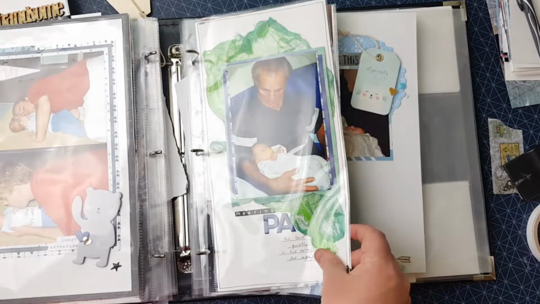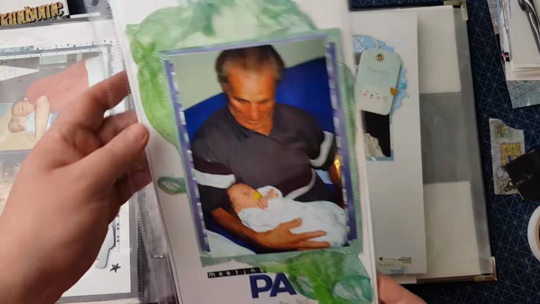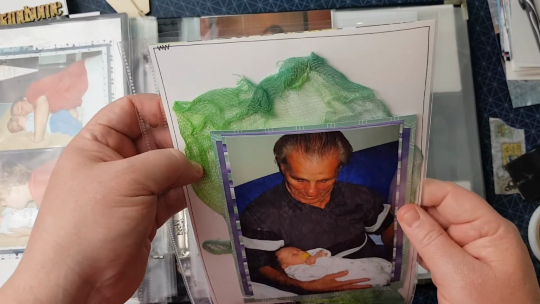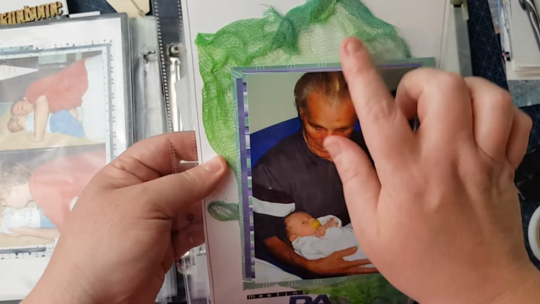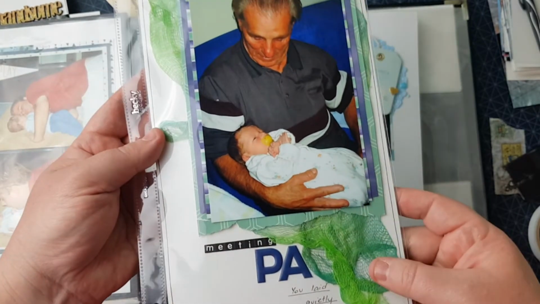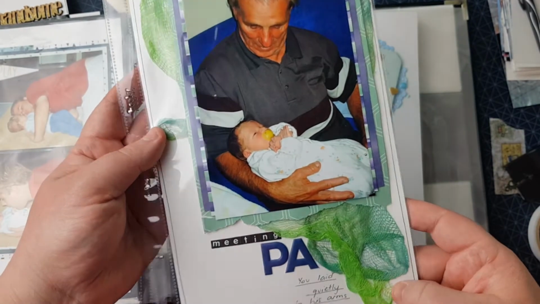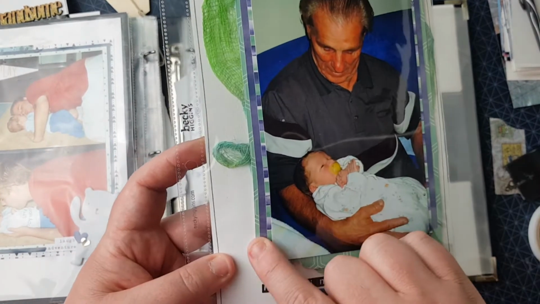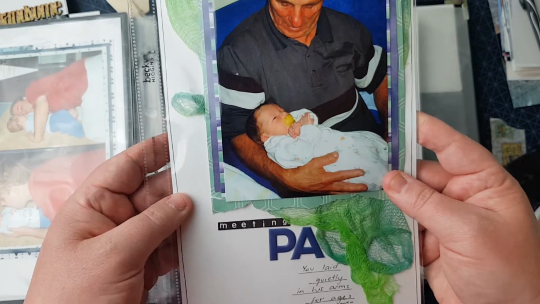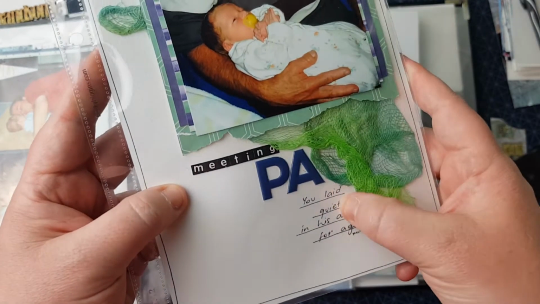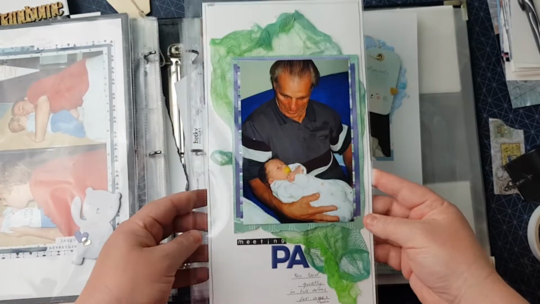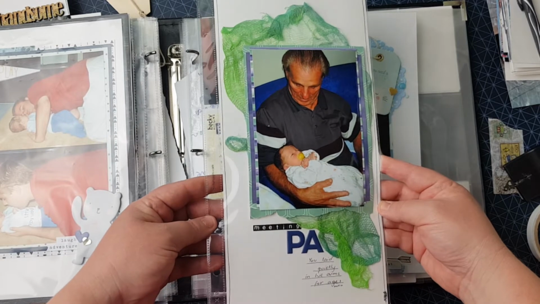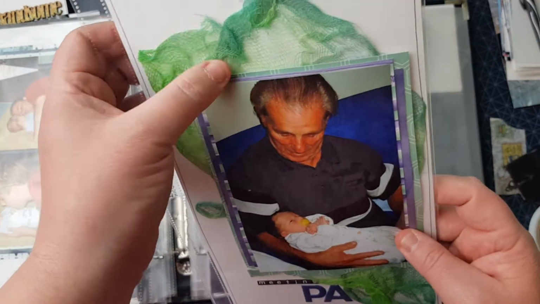Another 6x12 layout. I love this one. So I use the muslin, comes white, and I used 2 different greens and sprayed it and let it dry. And then I used it as a background piece. So I added some of these blue and greens, a title, and some journaling, just with a border. So simple, but so sweet and textured.